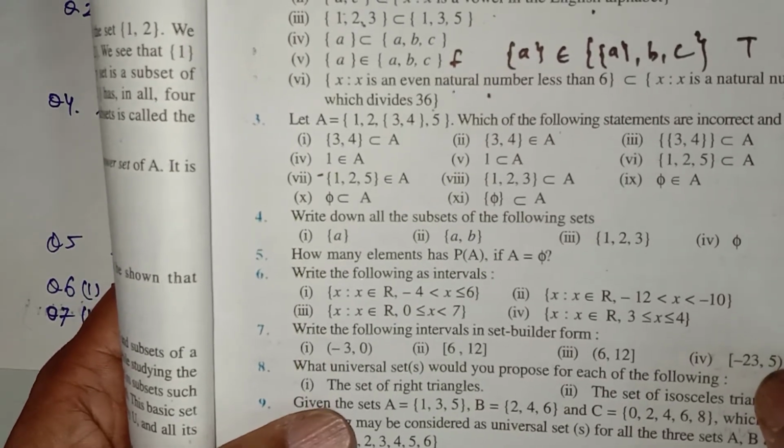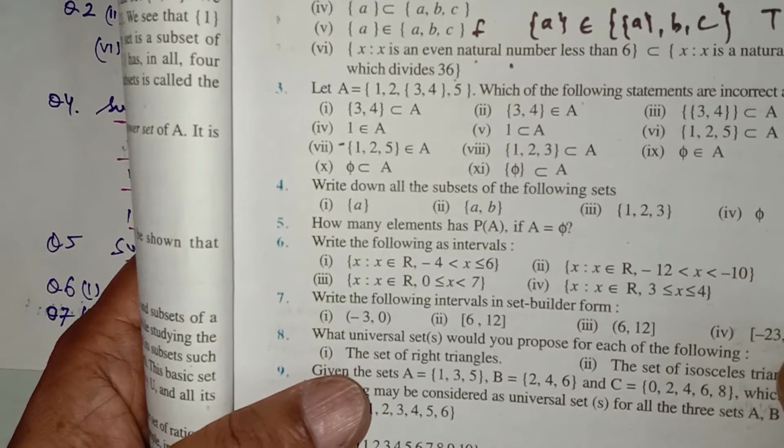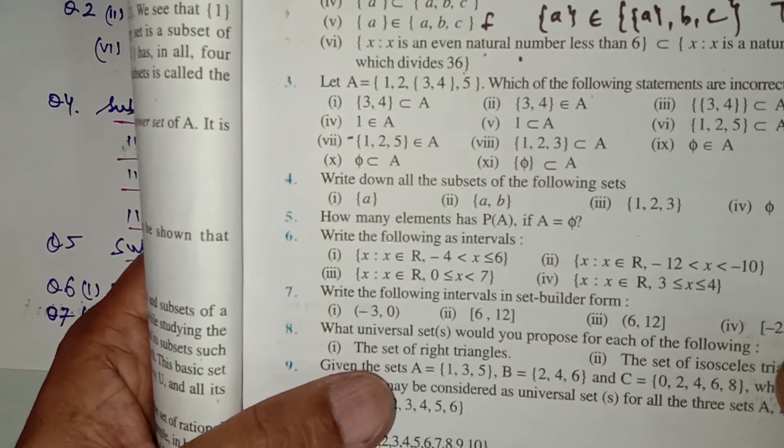Now in question number 8 you have to find the universal set for the following: the set of right triangles.